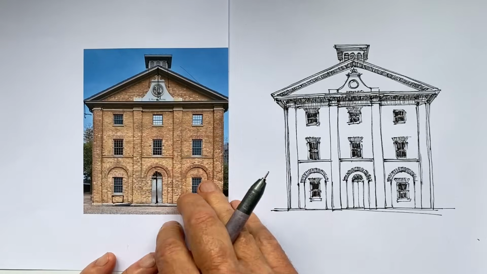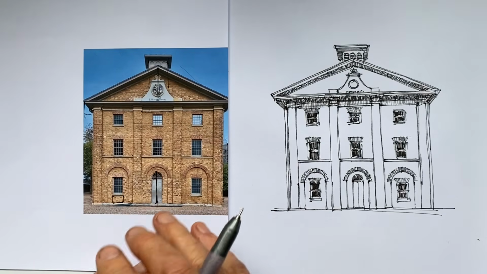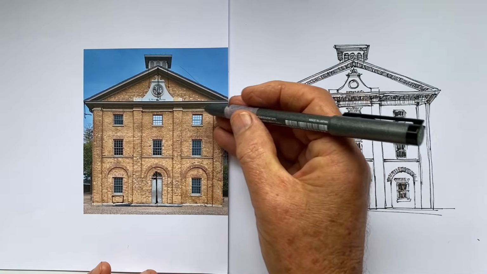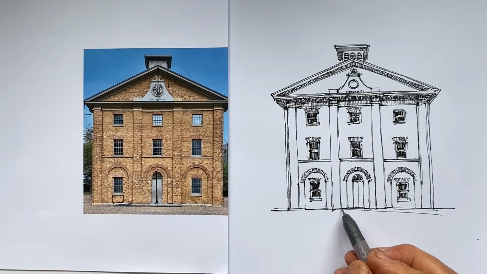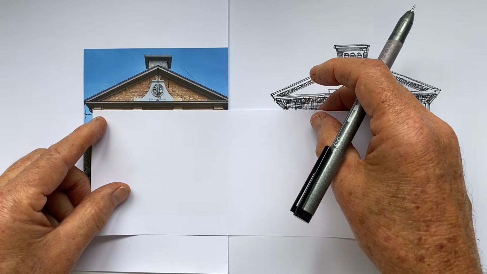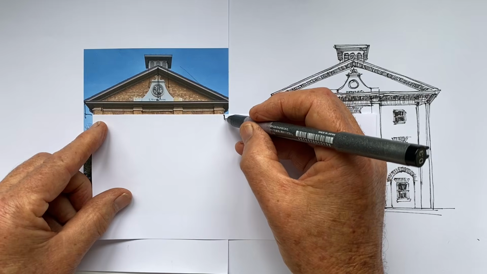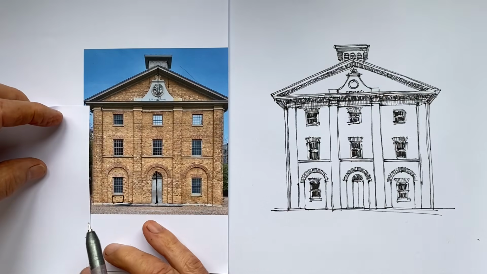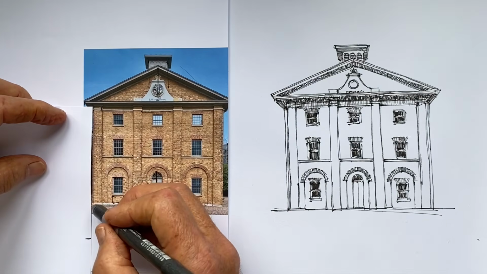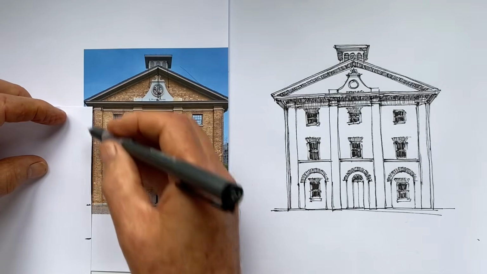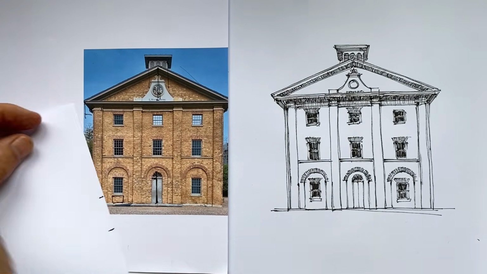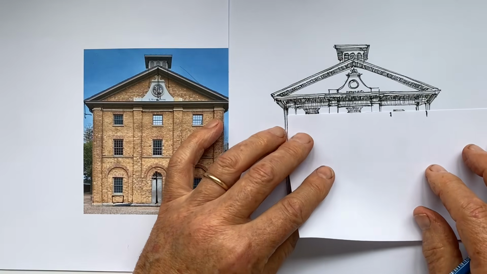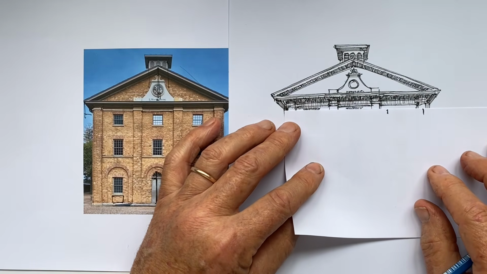Despite its apparent simplicity, this is actually not an easy subject proportion-wise, because at a glance it looks like a square. But if we actually compare, so there's the width and here is the height, it is clearly a lot less than a square. What if we perform the same test on our drawing?